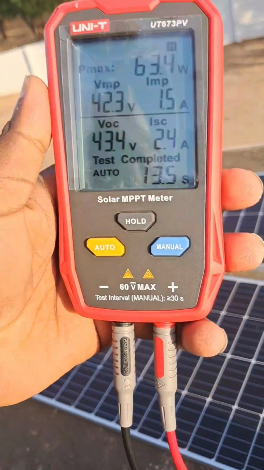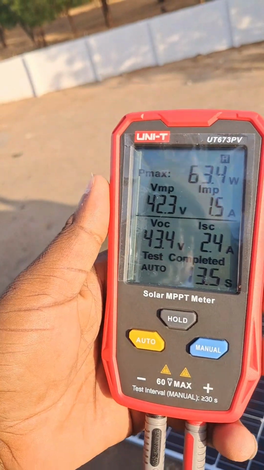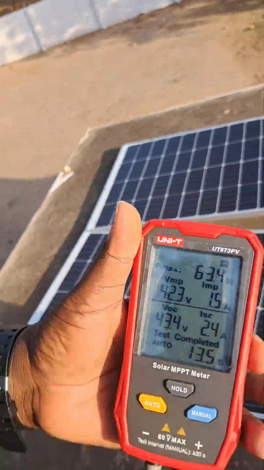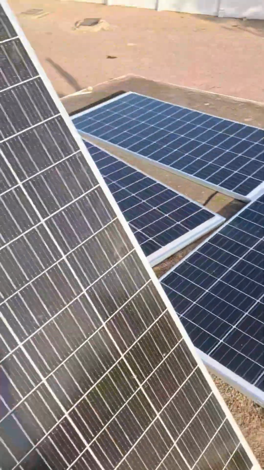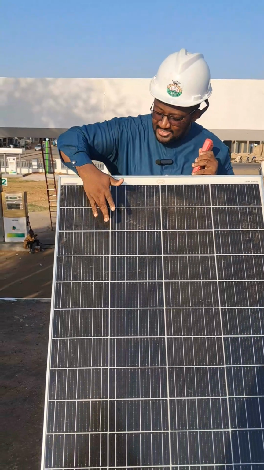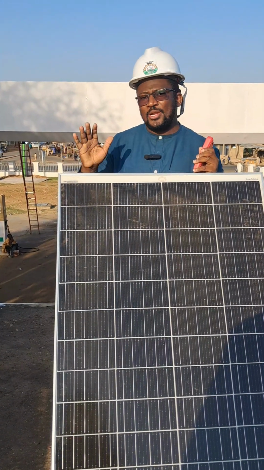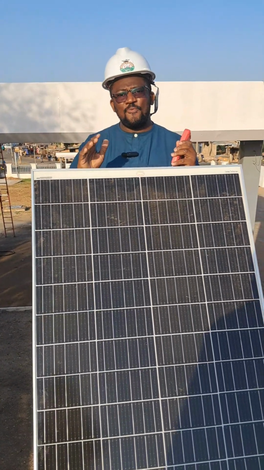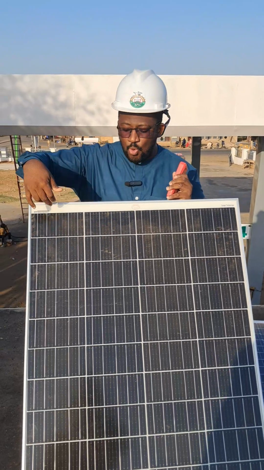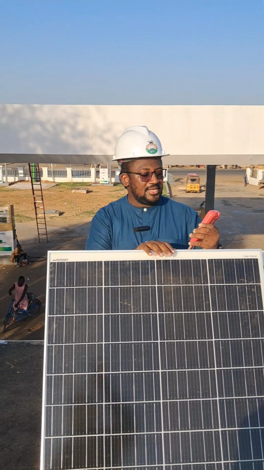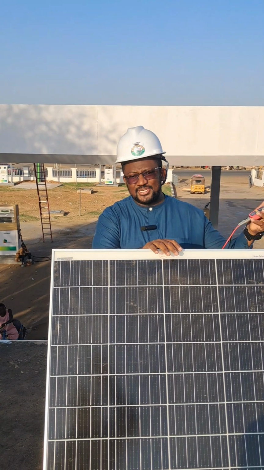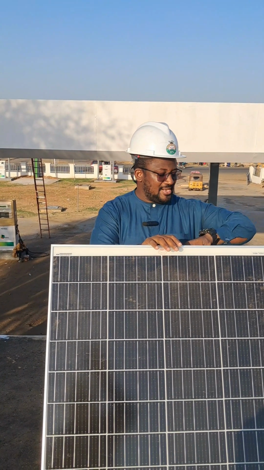Okay, the test is completed. If you can remember, during our introductory part, I explained that blocking of a cell will lead to a reduction of almost 25% of what the panel is generating. Initially we were getting 3.3, 3.4 at this very late hour.